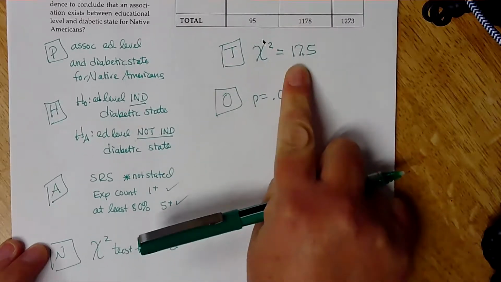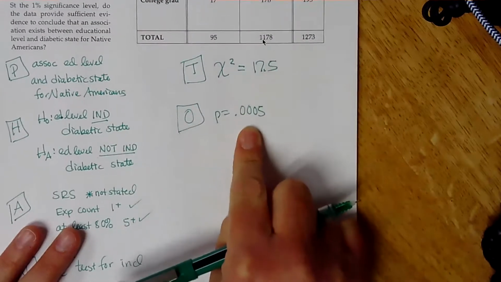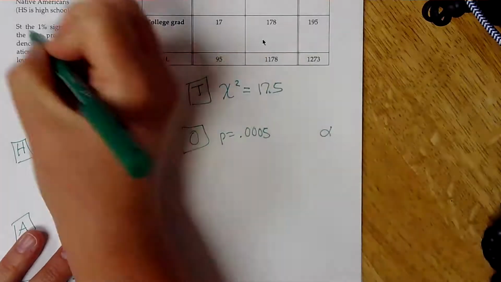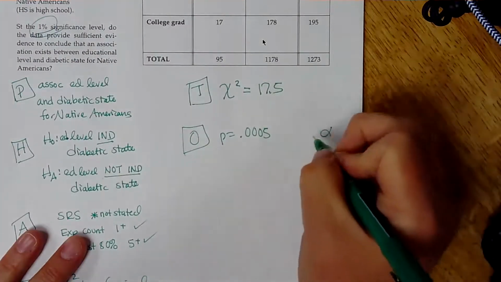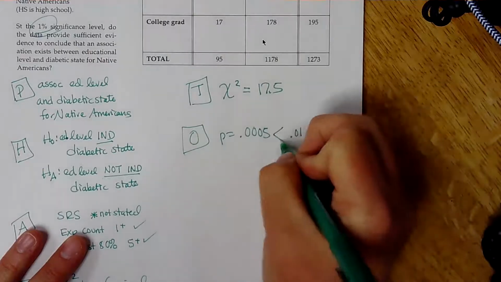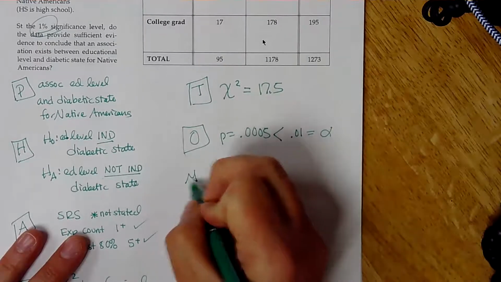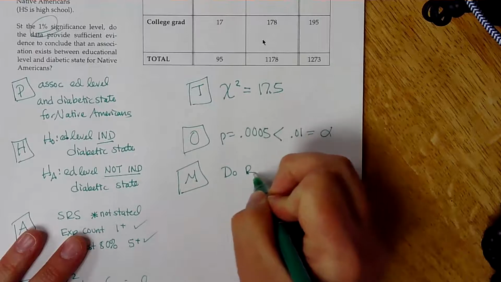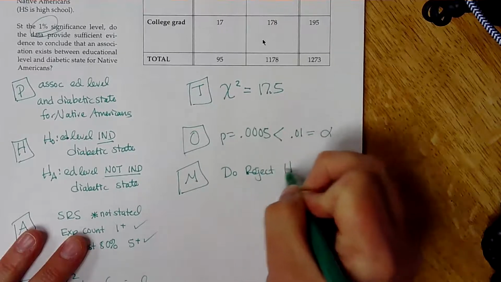I got 17.5 for my test statistic and 0.0005. My alpha was 1%, so it's 0.01. My p is smaller than my alpha. So I do reject my null hypothesis.